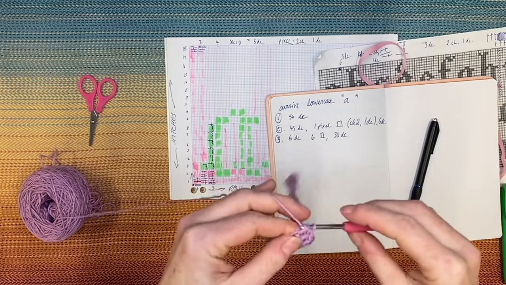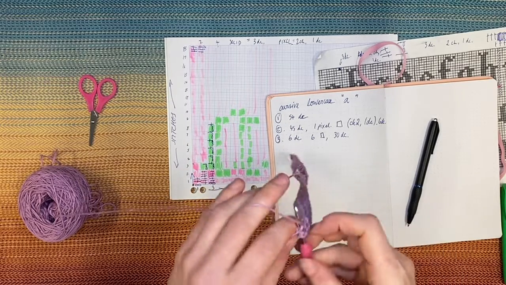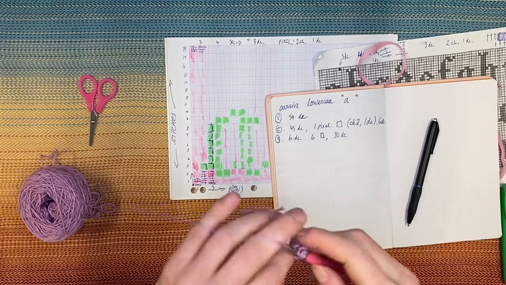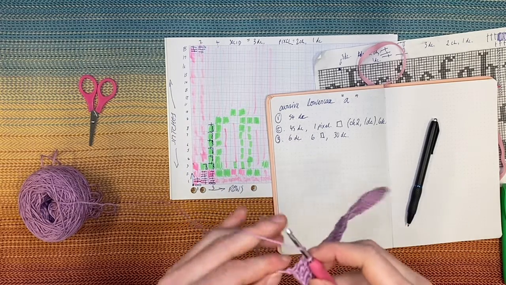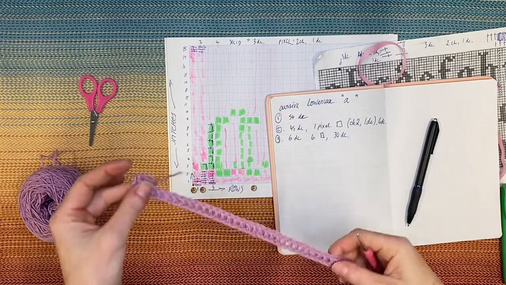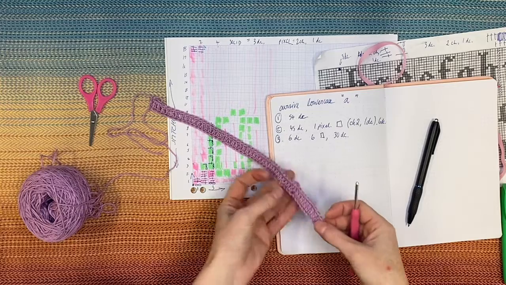Okay, I'm lazy, so I'm not going to count my DC. I'm just going to send positive thoughts because, you know, that's always purposeful. Thoughts and prayers that I have 54 stitches. Actually, I can't do that. I'm going to count. Oh, why do I do this to myself?